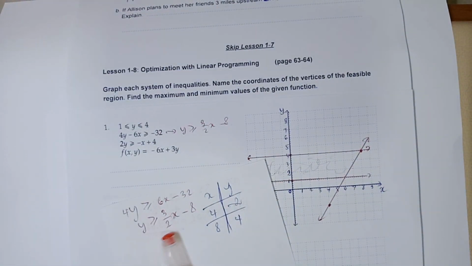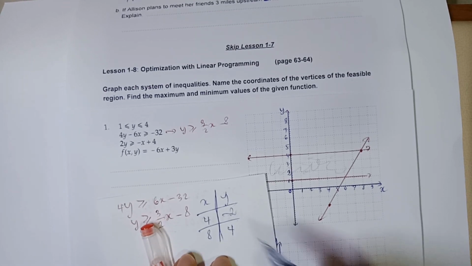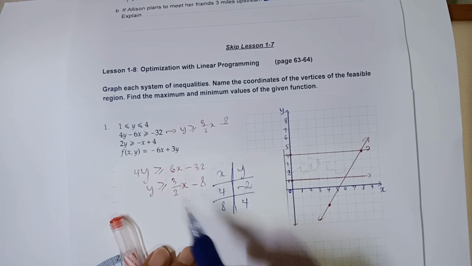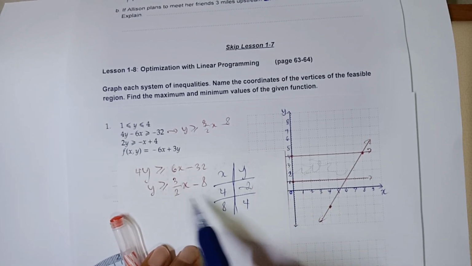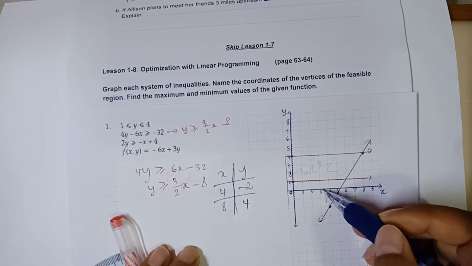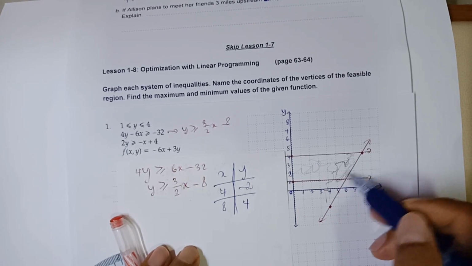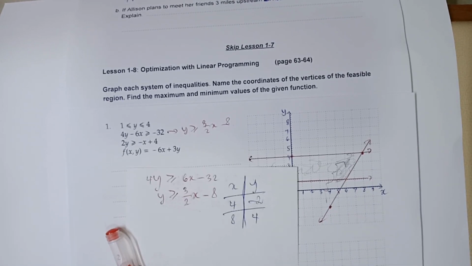Okay, now where do you do the shading? Look at the sign right here, y greater than. When it is greater than, you shade above the line. Greater than, shade above the line. So this is the region of solution. You shade above the line. Okay, now let's go to our last line.